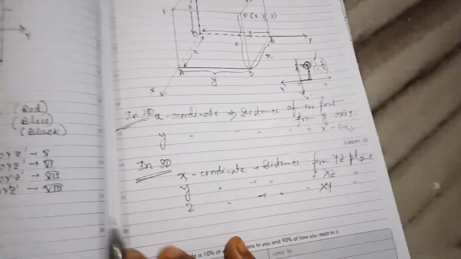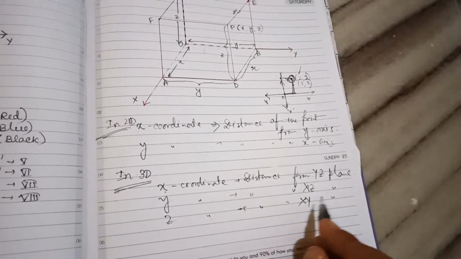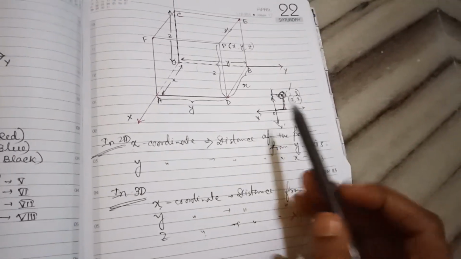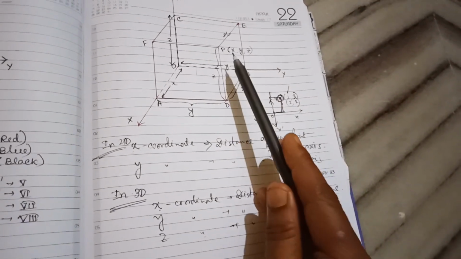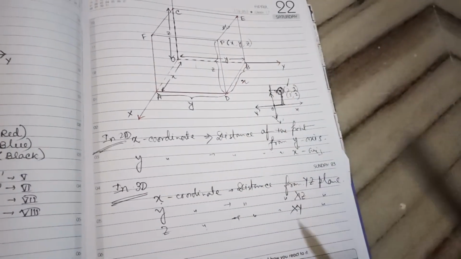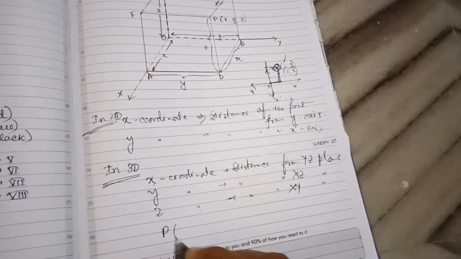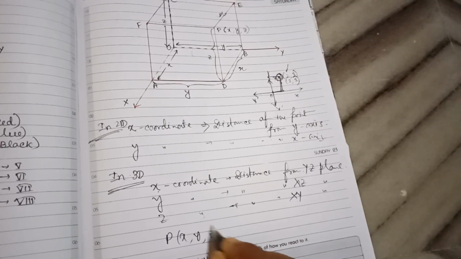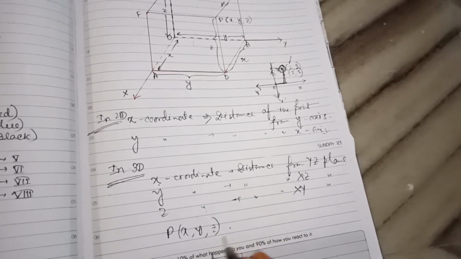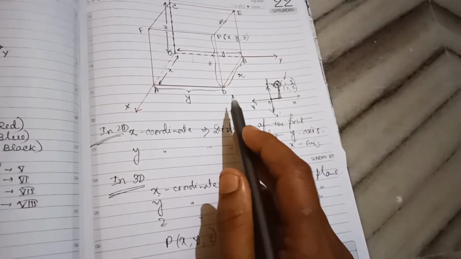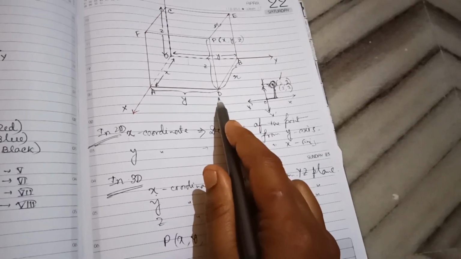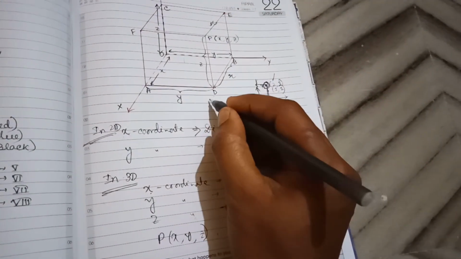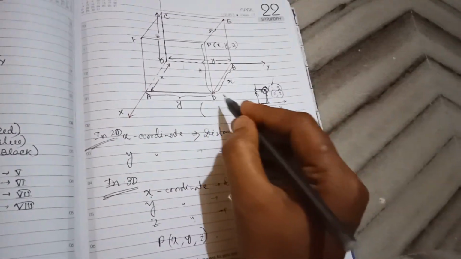Coming to P then, P's coordinate is x comma y comma z. Now, tell me, what will be the coordinate of D?